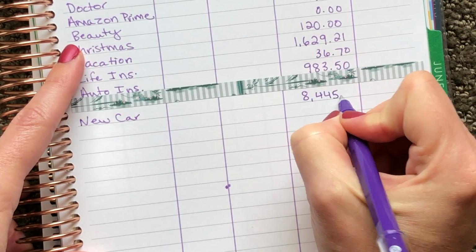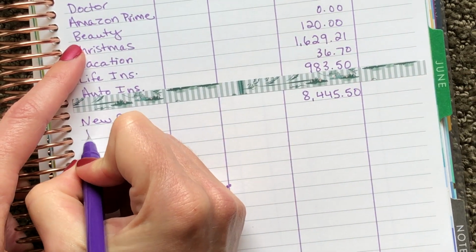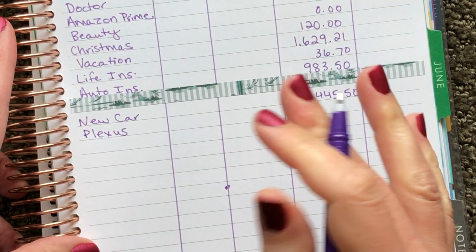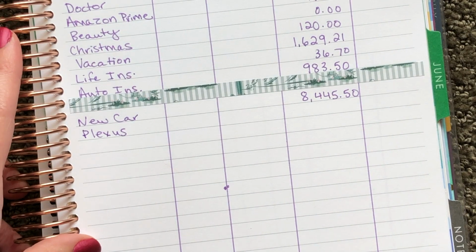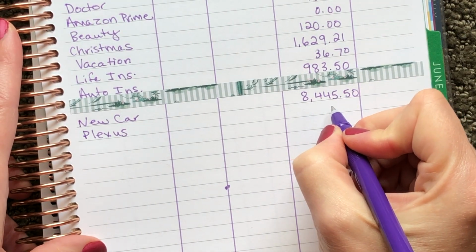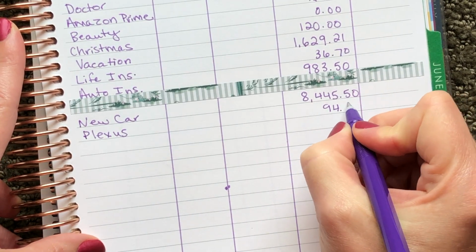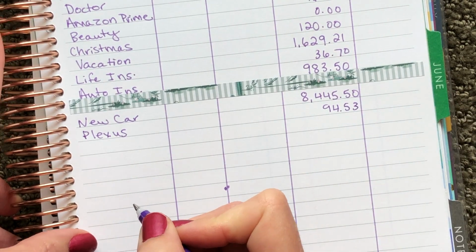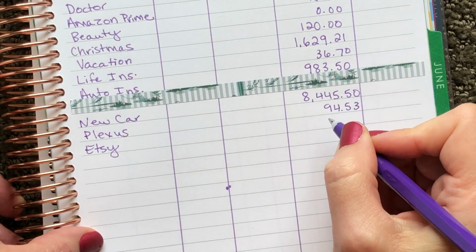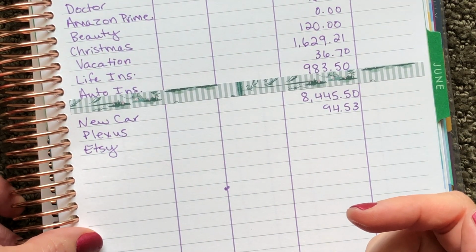$8,445.50. And then I always have an operating budget for Plexus. I put money into it, I take money out of it each month. So sometimes I let it build up, sometimes I use it all, it just depends. But we have $94.53 in that. Etsy's the same way. I use money out of it, and then any of my Etsy earnings goes into this little fund as well.